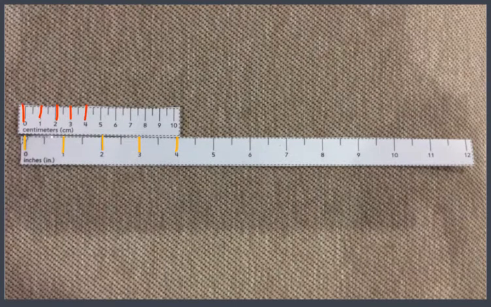So the spaces between the numbers on the 10-centimeter ruler are shorter. See how much shorter they are? Just like that. But the inch one, much bigger. Much, much bigger on the inches.